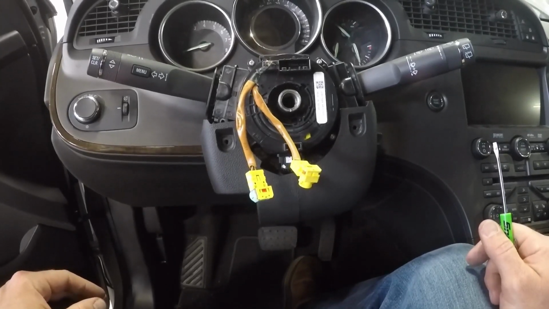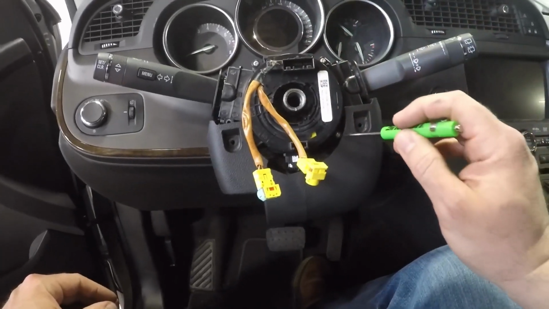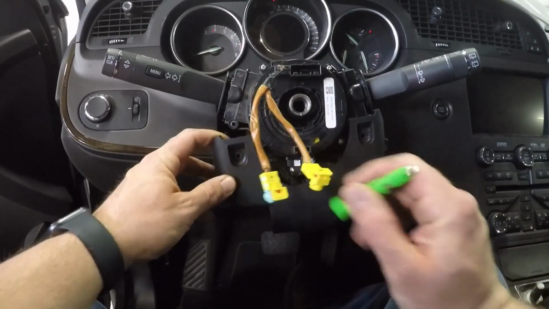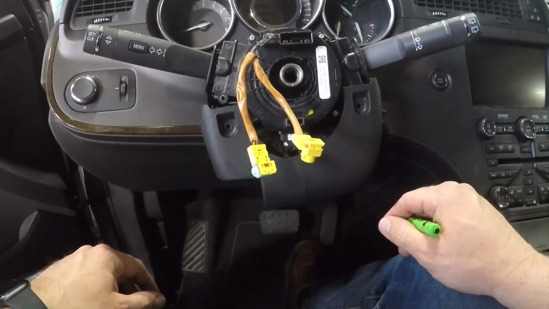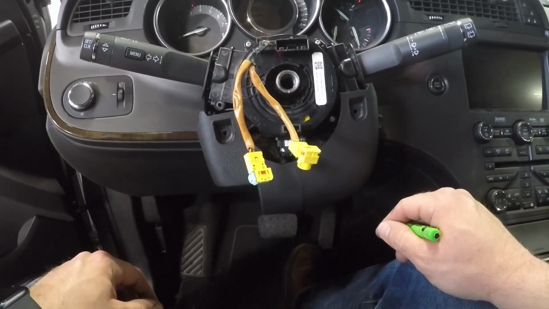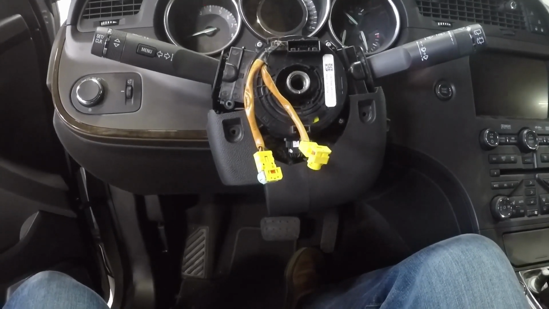So, there we are, fully removed. That's as far as we're going to go today. But as you can see, the clock spring has 4 screws right here. If you needed to replace that, we'd pull that off and install a new one. So, hopefully that gives you enough information to fulfill the rest of your assignment there.